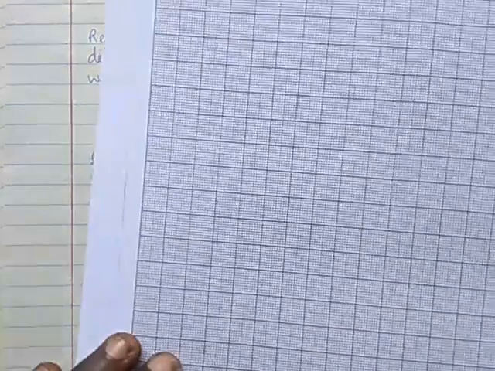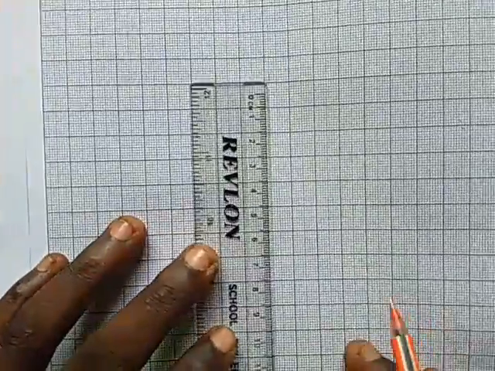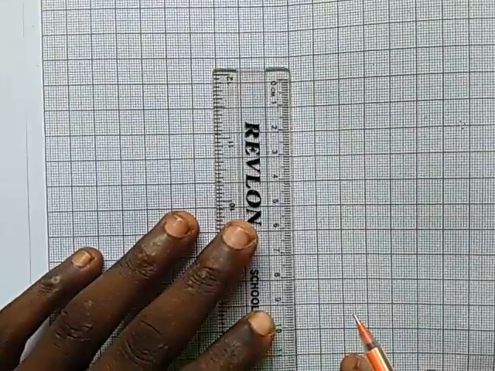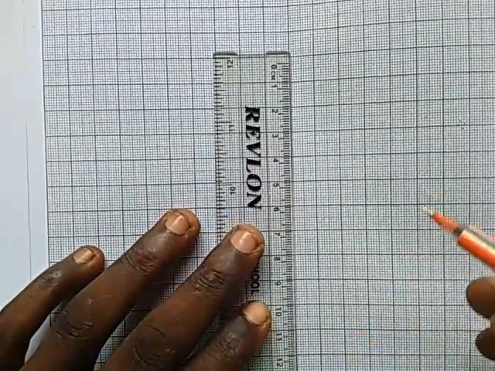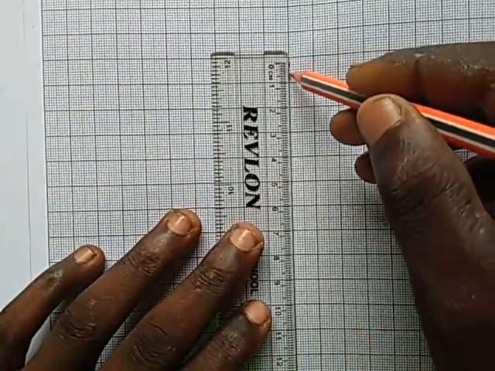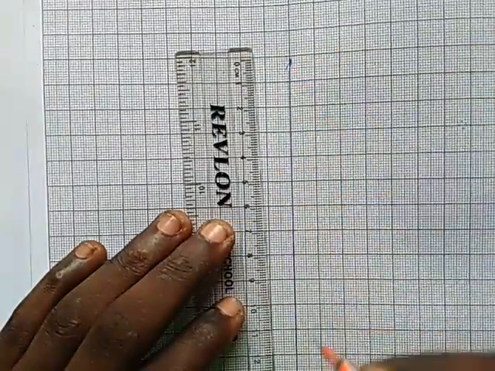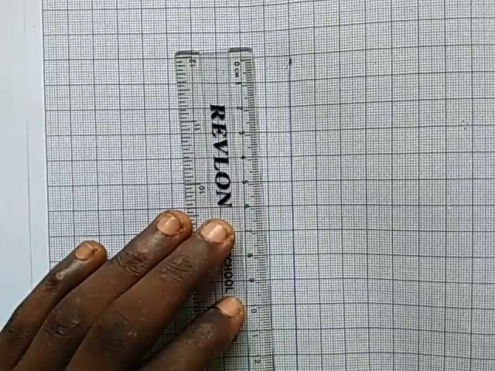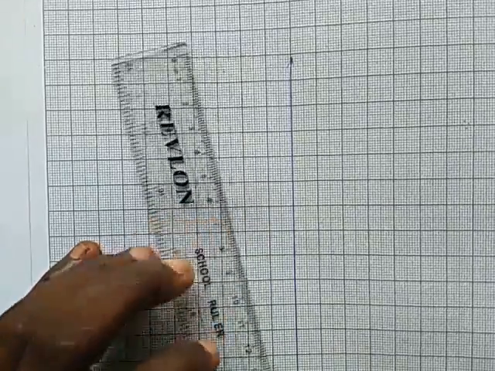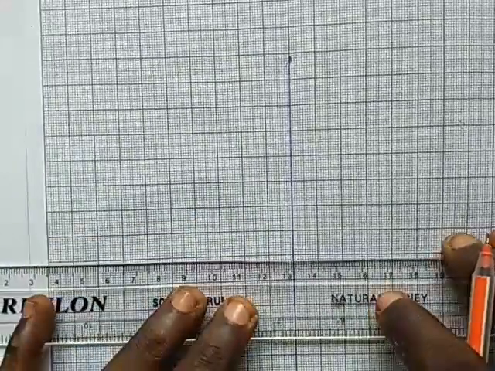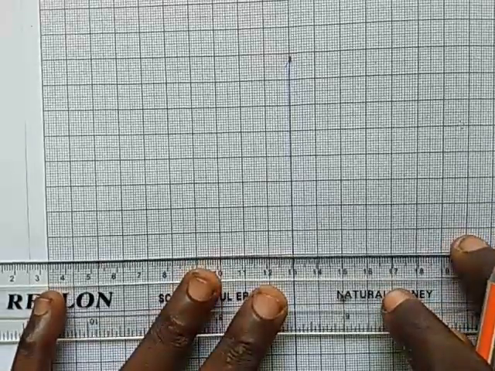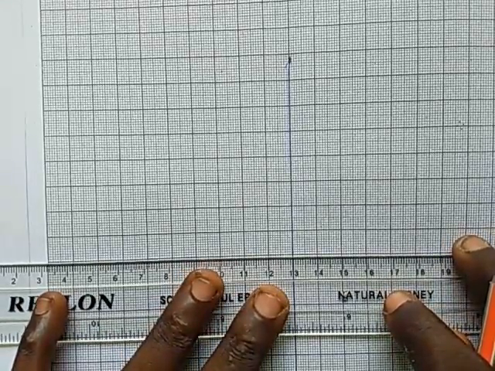So let's say you draw on graph paper, you draw the y axis and the x axis. Let's say here I have my y axis. And then from there, let's say here I have my x axis.